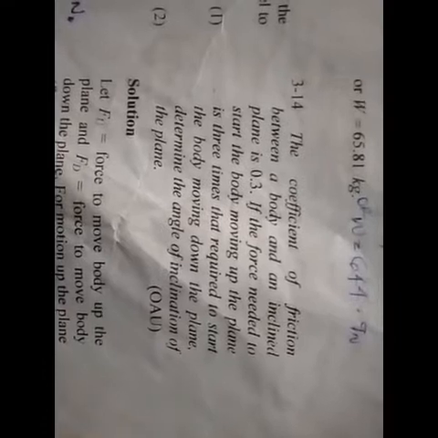This question: the coefficient of friction between a body and an inclined plane is 0.3. If the force needed to start the body moving up the plane is 3 times... Now back to that question. I said 3 times. Look at this question. This is the diagram.